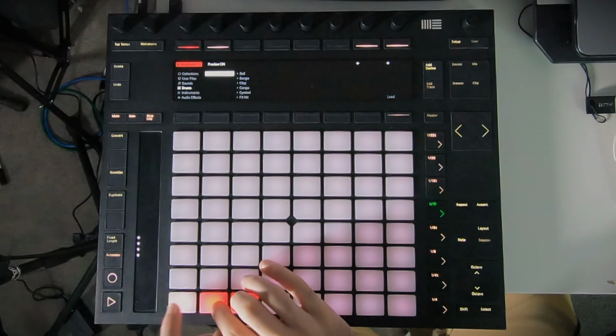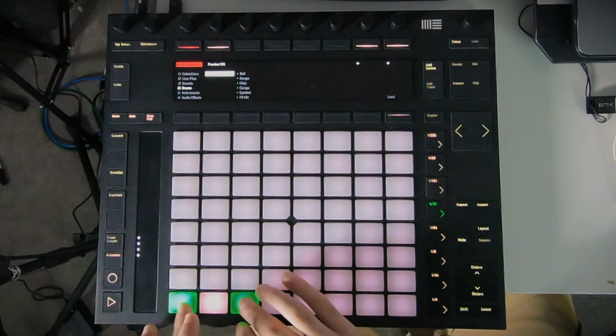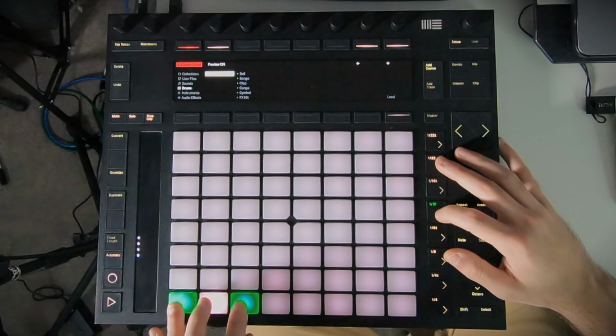I'll keep the accent button on so it doesn't have any velocity, it's just straight up 100% volume. You get the idea. Let's quickly add one more hat sample. Get an open hat in there.